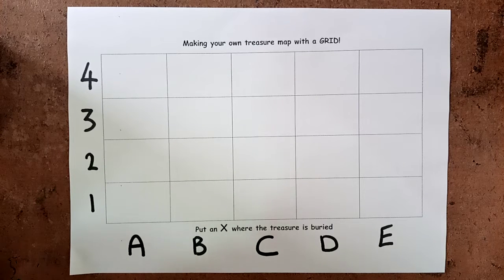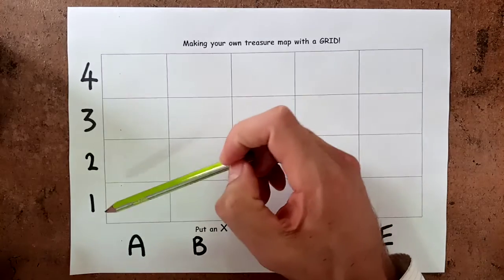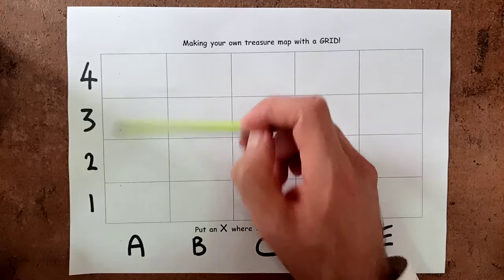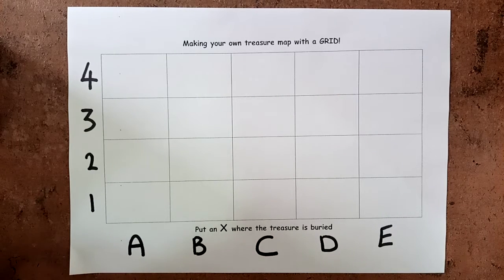Now on Tuesday you all made a map and today we're going to make another one, but you'll notice there's something a bit different about our paper. Firstly, there are grids along it. Secondly, I've just written along the bottom boxes A, B, C, D, E, and along the vertical boxes 1, 2, 3, 4. So you need to do that before you start drawing your map.